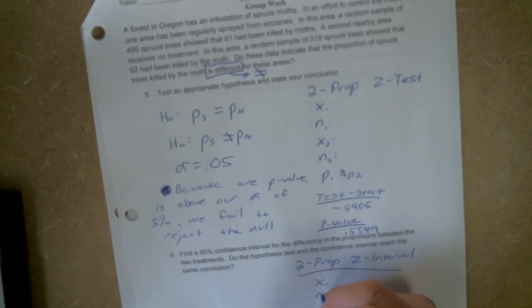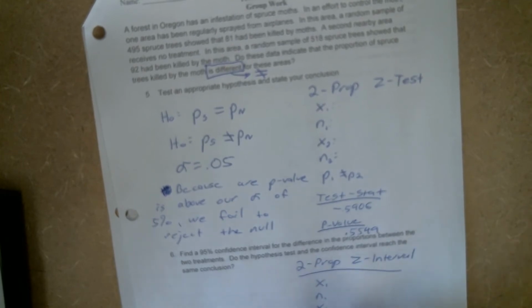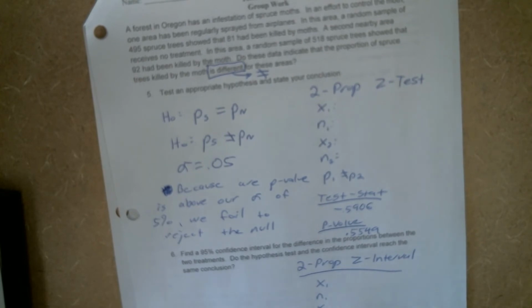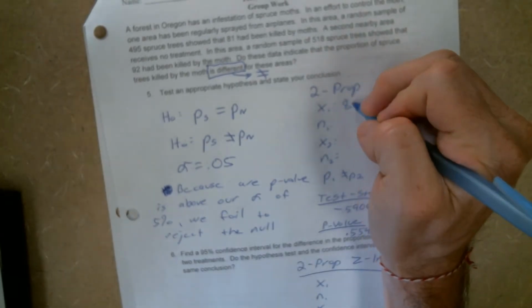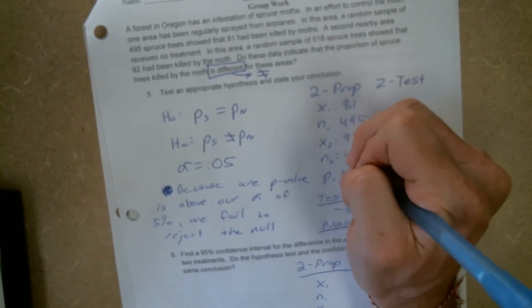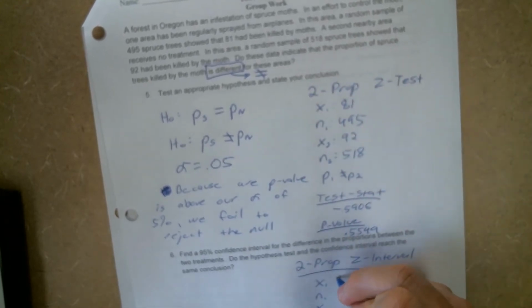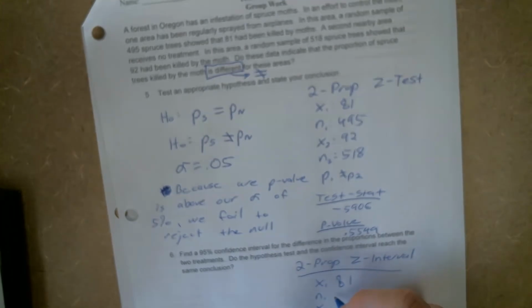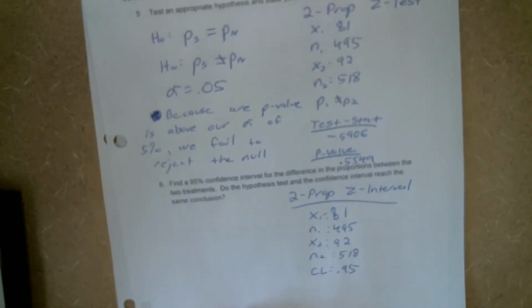All right, x1, n1, x2, n2, and our confidence level is going to be 95%. Now, I didn't actually fill this in up here. 81, 495, 92, 518, and then I'm using the same numbers down here. 81, 495, 92, and 518.